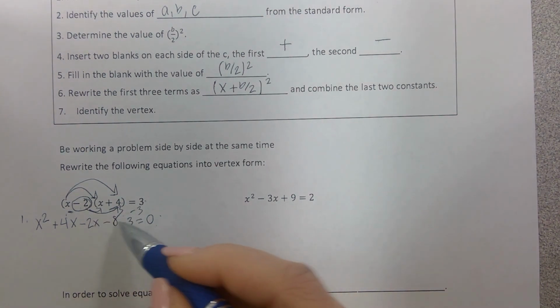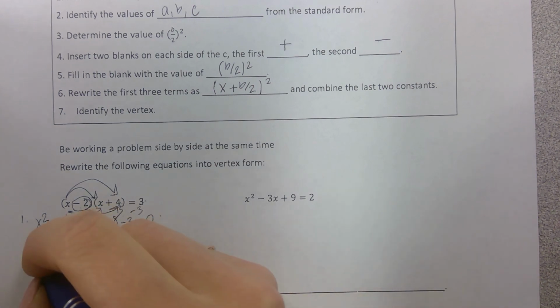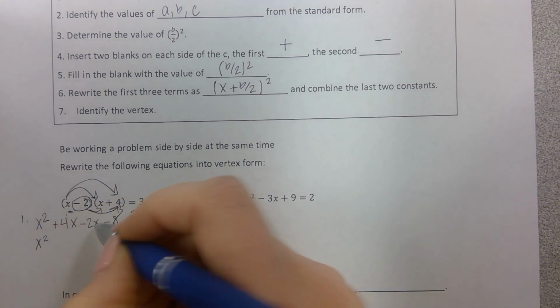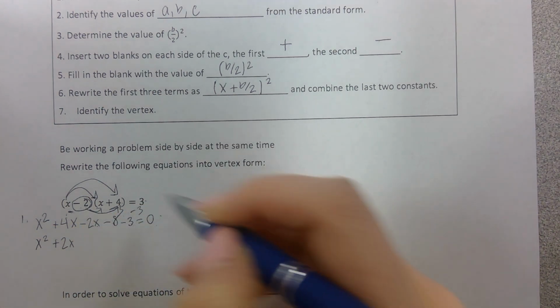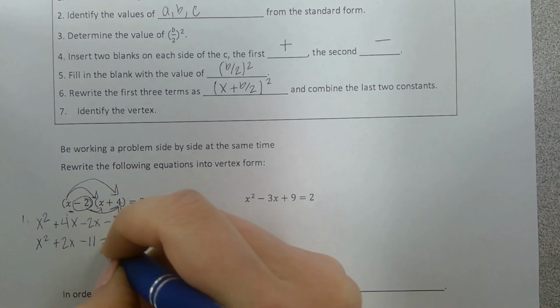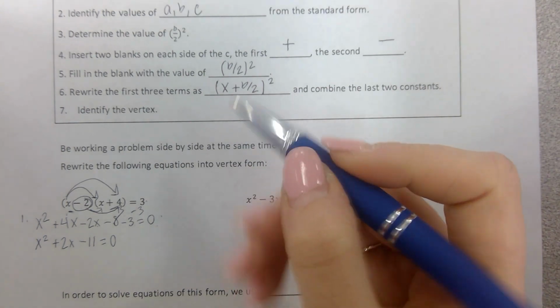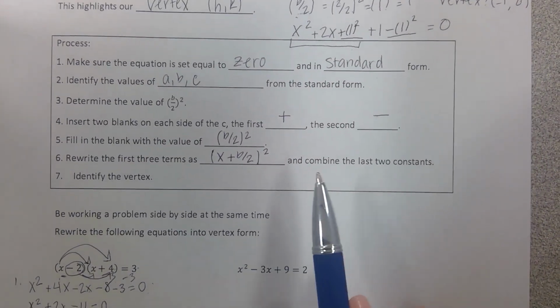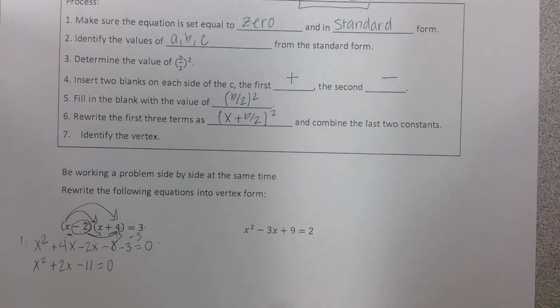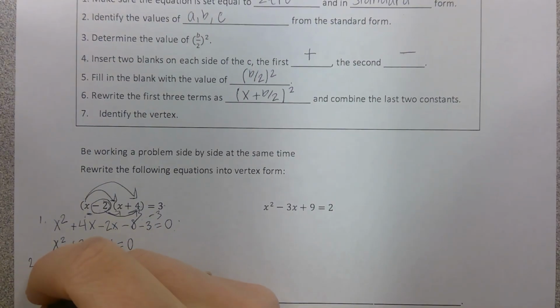All right, so we can rewrite it. We can combine all of our like terms. So I'm going to have my x squared. I can combine my x's. Plus 2x, negative 8 and negative 3 becomes negative 11 equals 0. So now I look, all right, it's set equal to 0. Check, it's in standard form. We can move on. All right, step 2.